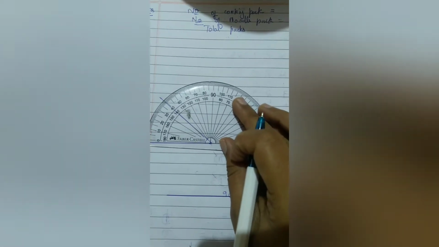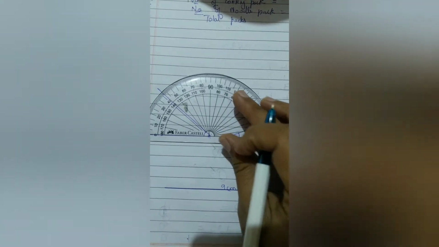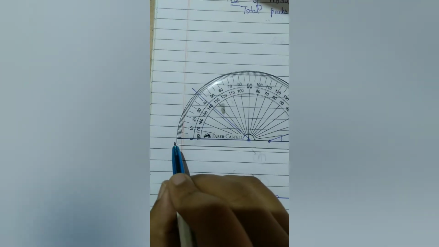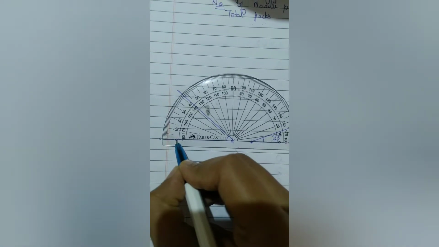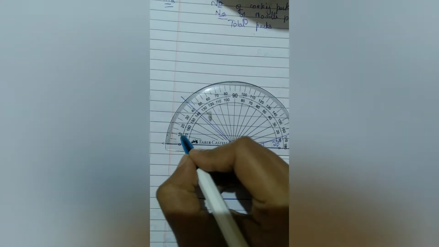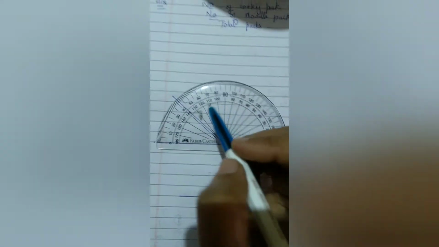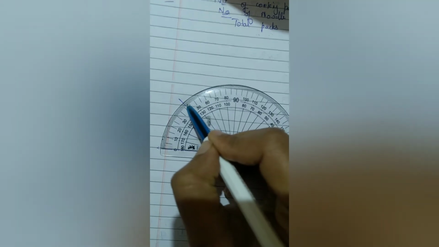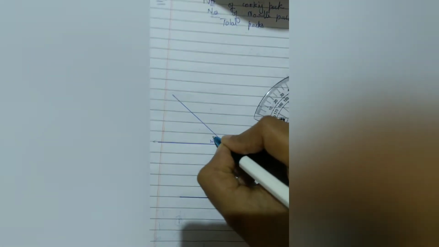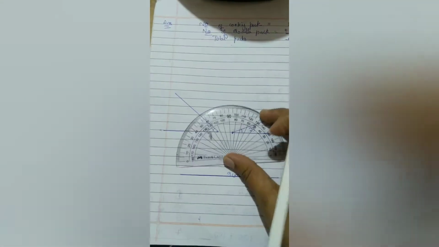See, I am keeping the point here and you can see the 0 coinciding on the left side now. So you start from this 0. 10, 20, 30 and it is 40 and 41, 42. So it is 42 degrees. So this is how you measure angles using a protractor.